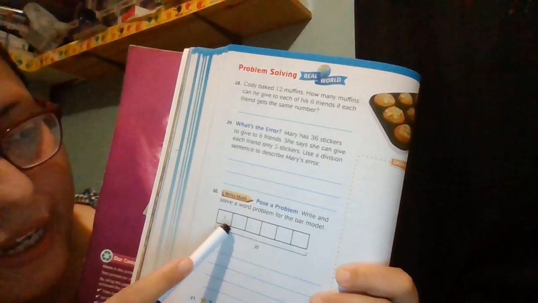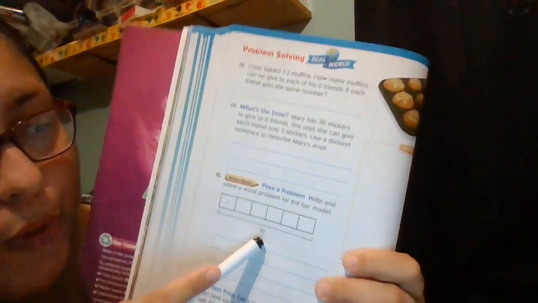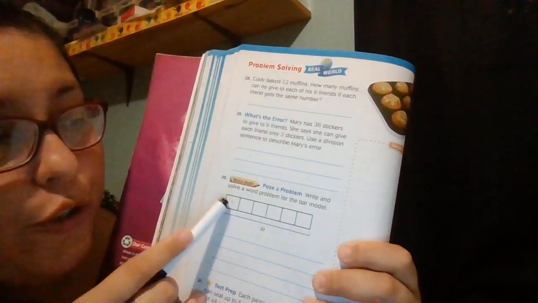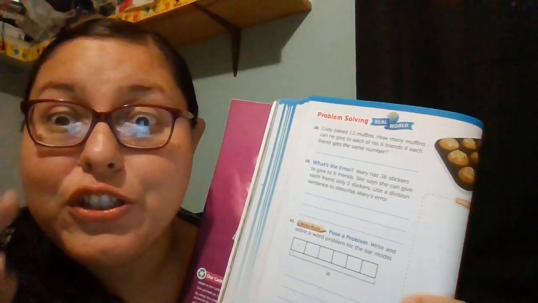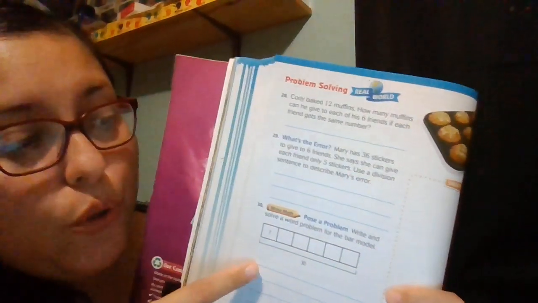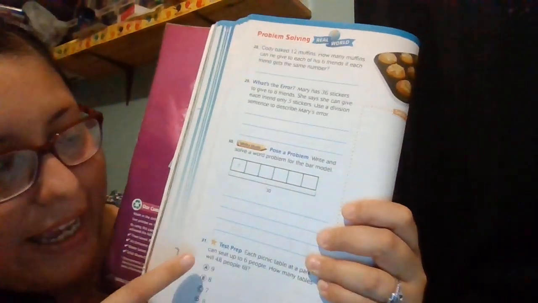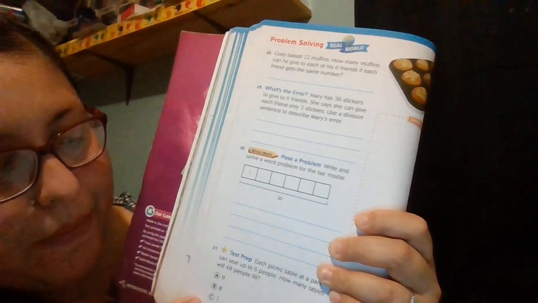And continue. Here, they want to ask you, write a word problem. So you have 30. Now you need to find how many groups you want. Do you want groups of 10? 30 divided by 10, or 30 divided by 2, 30 divided by 5. It's your choice. It's your problem. You find what you would like. And 31 is your test prep question.